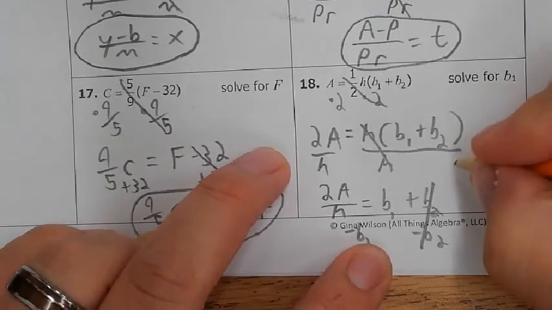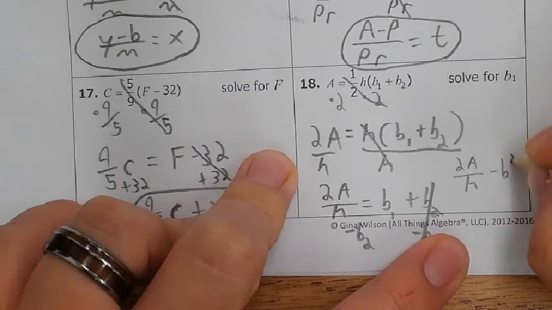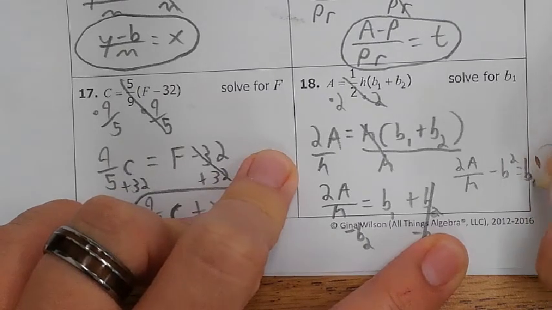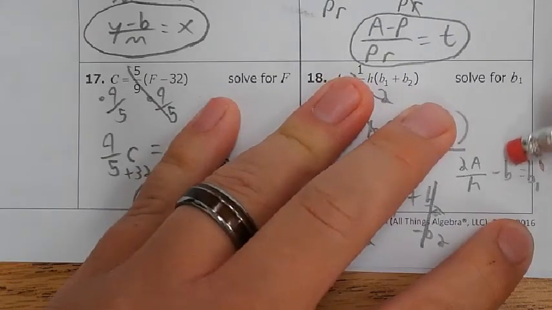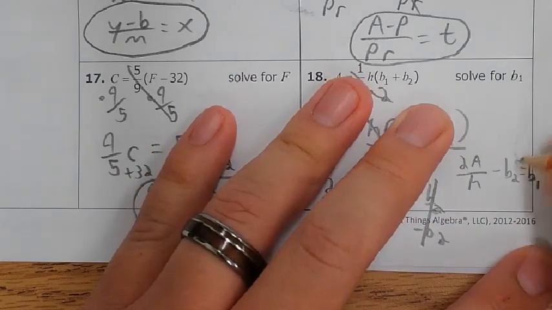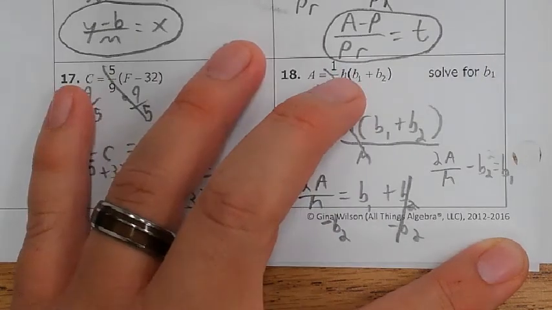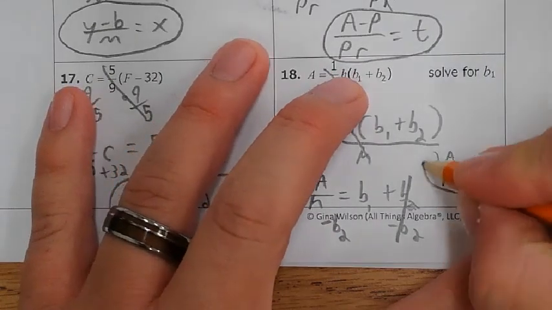So that would give us 2A over h. Oh, I put that 2 in the wrong spot. It's not an exponent. It should go down the bottom. So you get 2A over h minus b2 equals b1.